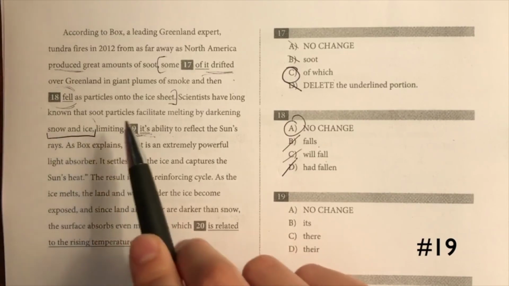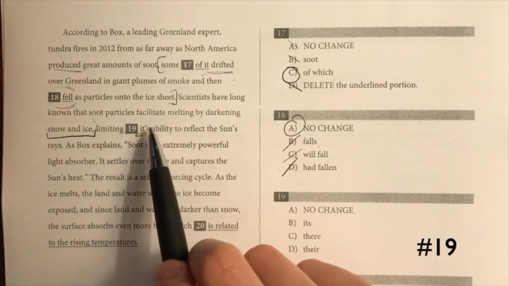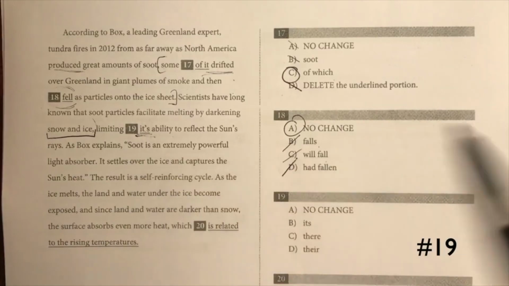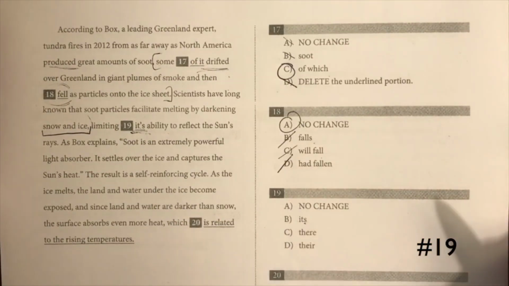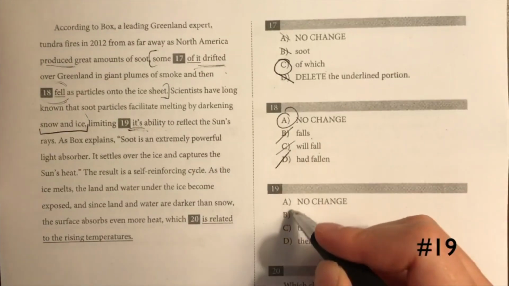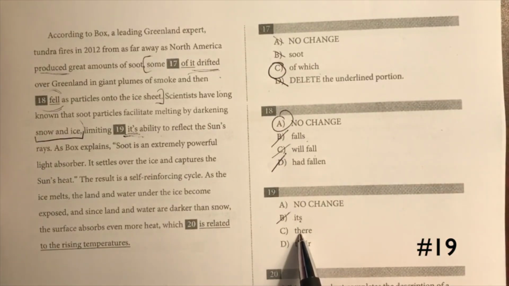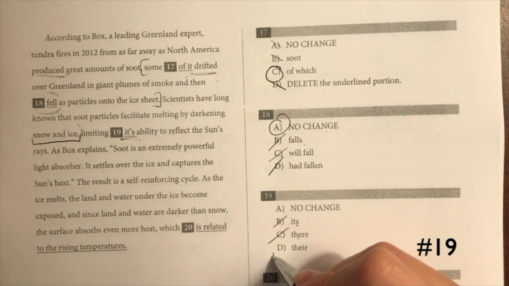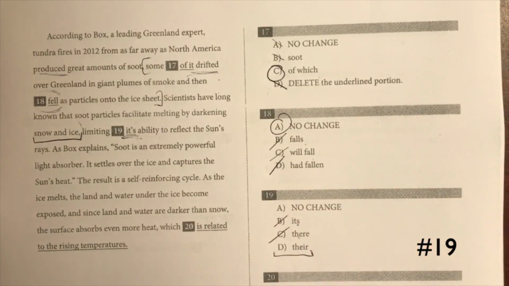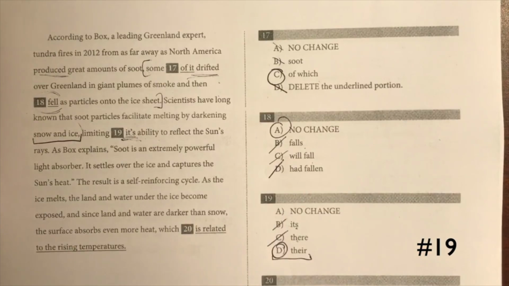However, we want to change this from singular to multiple noun case. And let's look at our answer choices. So this would be its would be fixing it if it was singular. However, we have snow and ice. There is the wrong form of the possessive there, so we know that's not correct. And so the only thing that would relate to multiple nouns that we're referring to is there, and that's answer choice D.